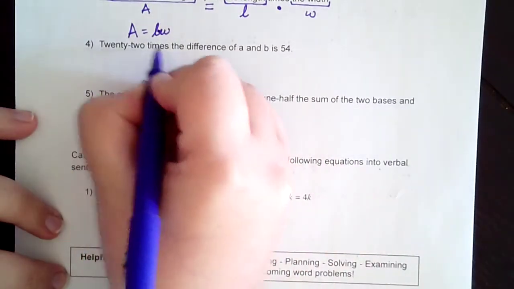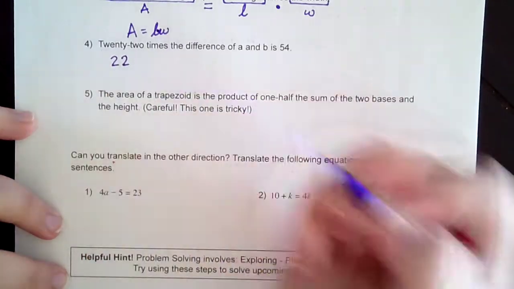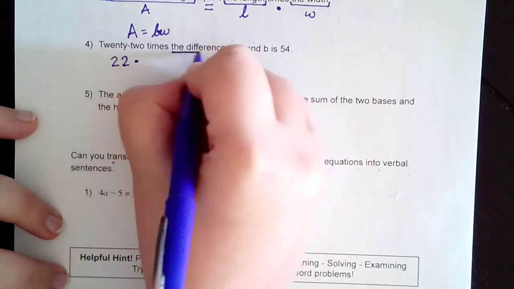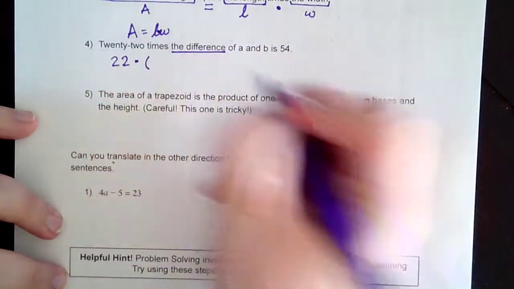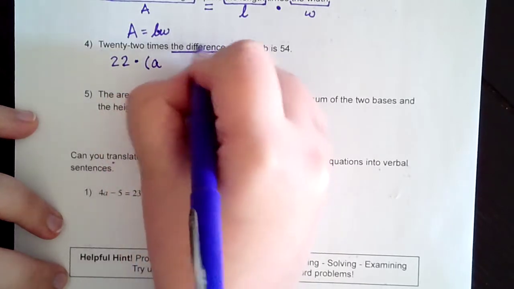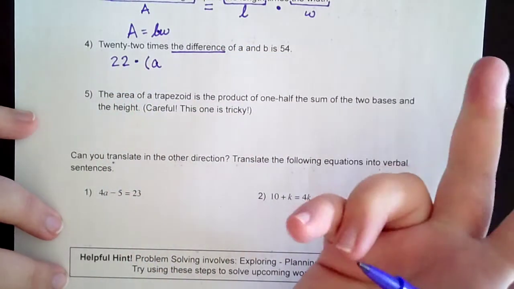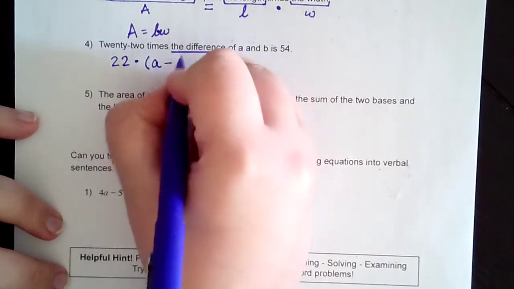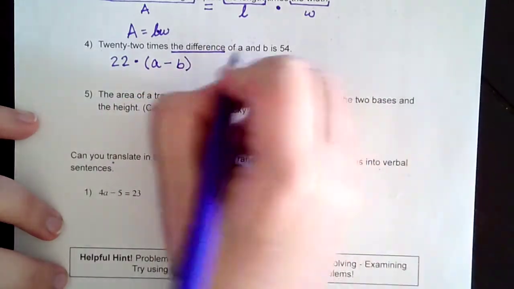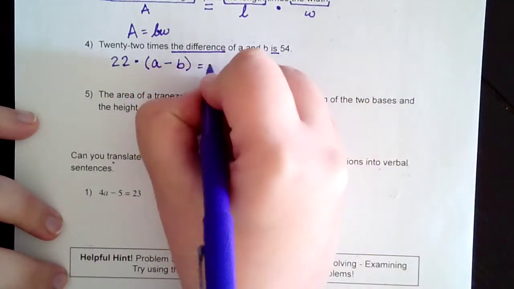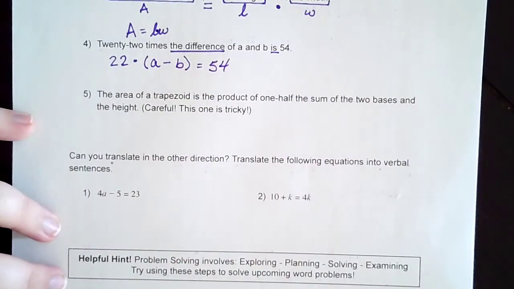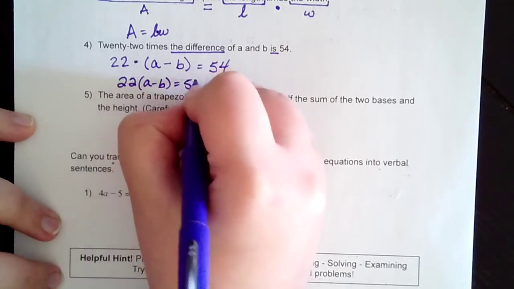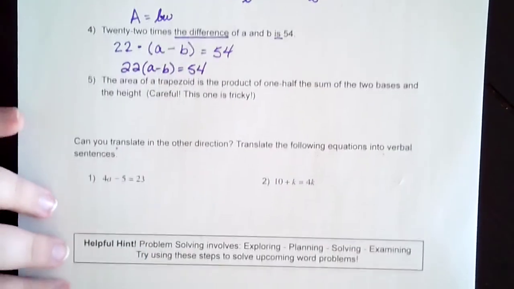Number 4, 22, even though it's in letters, I'm going to write it out in numbers, times the difference of A and B. The difference of indicates I need some parentheses. The difference is addition, subtraction, multiplication, or division. It's one of those 4. In this case, it's subtraction. The difference of A and B is, that's my equals, 54, just like that. Clean it up a little bit. 22 times the quantity A minus B equals 54. And there you have it.